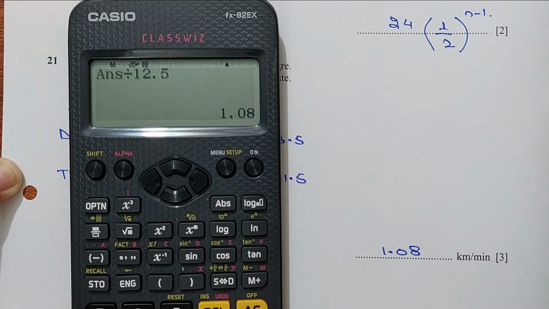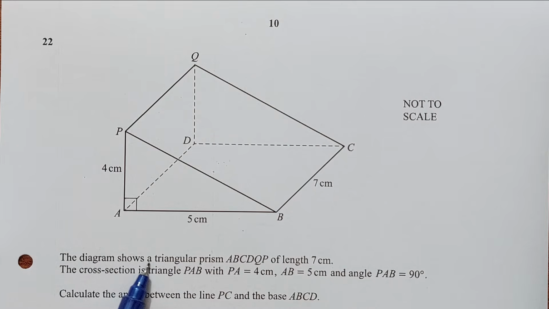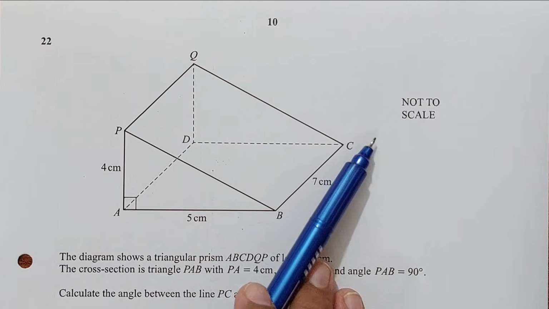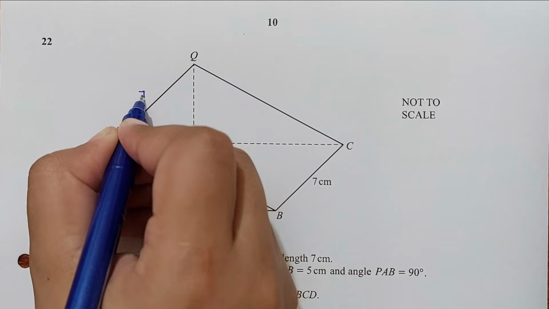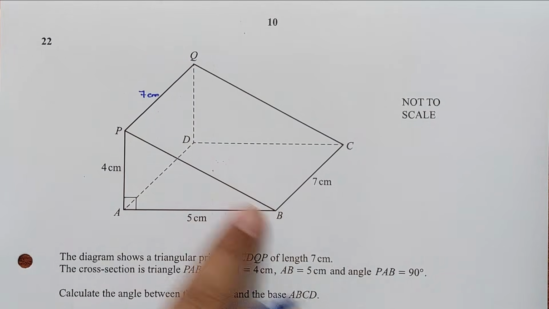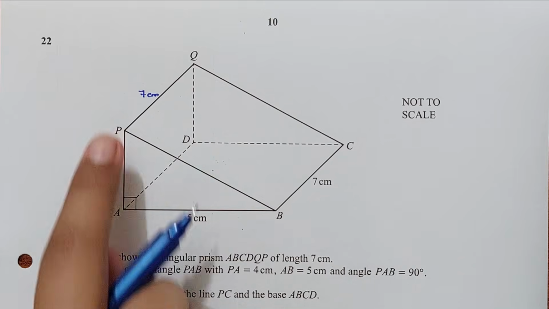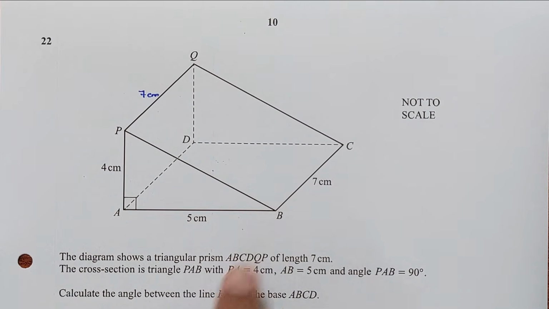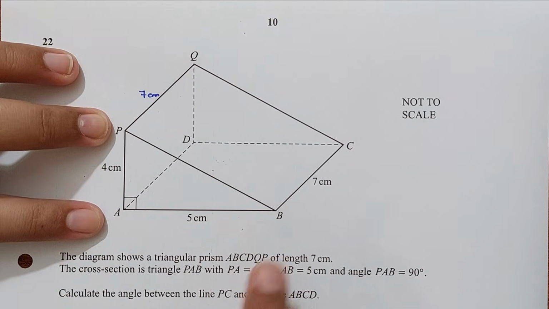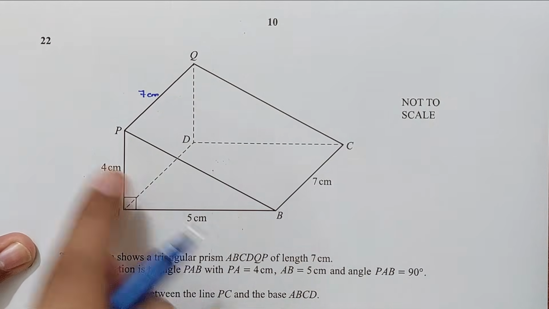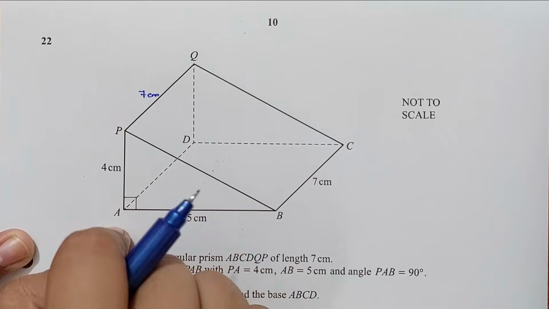Number 22, the diagram shows a triangular prism ABCDQP of length 7 centimeters. This is also 7 centimeters. We need to solve for the width. The cross section is triangle PAB. PA is 4 centimeters, AB is 5 centimeters, and angle PAB is 90 degrees, so it is a right angle triangle PAB.